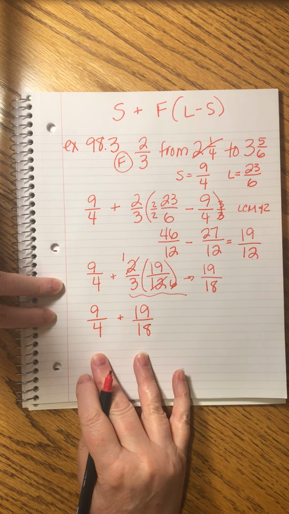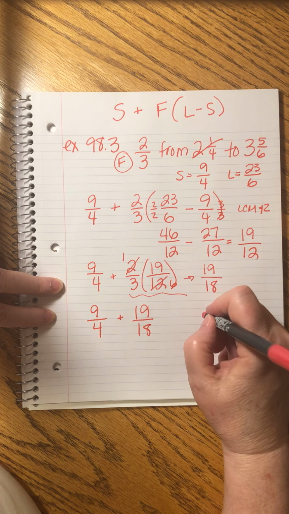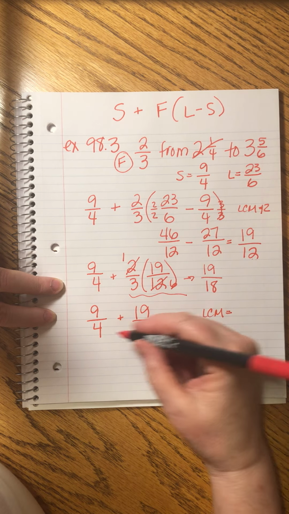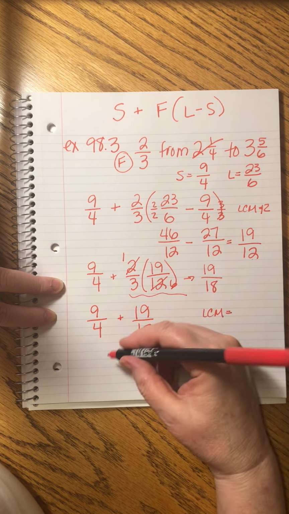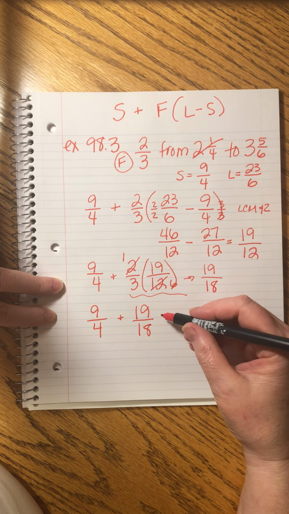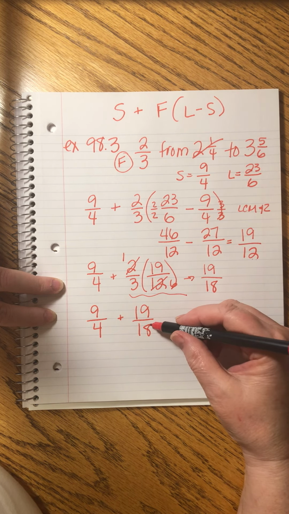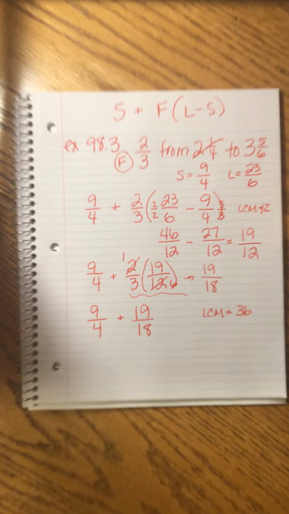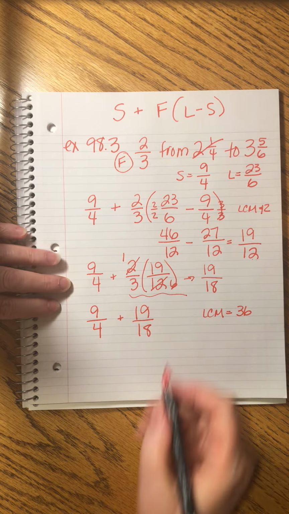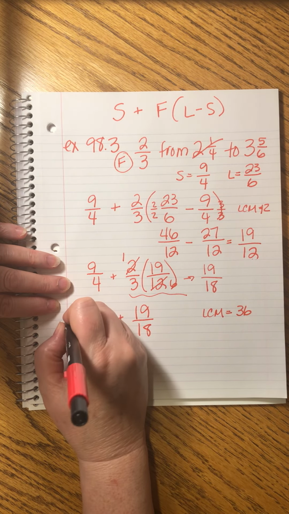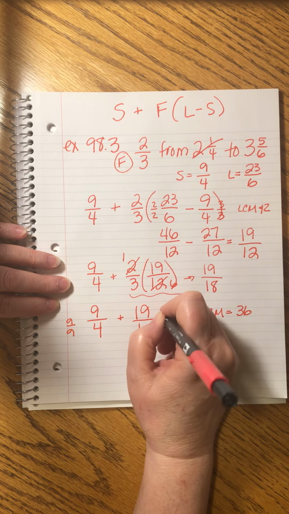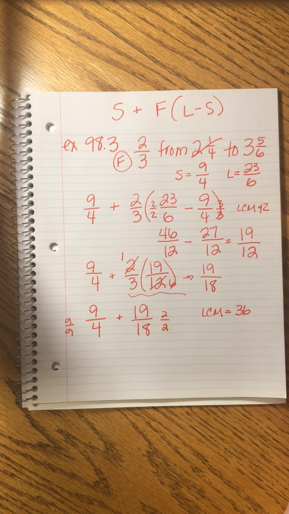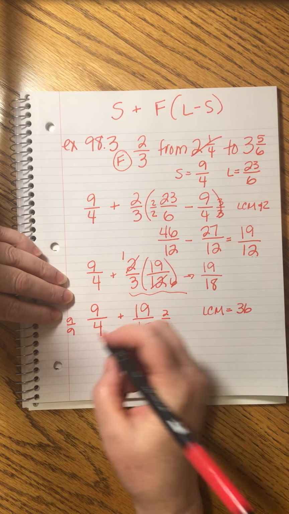We have to make these denominators match. Least common multiple here: 4 does not go into 18. So let's double 18 and see if 4 goes into that. That would be 36. Yes, 4 goes into 36. So there, we'll deal with that. This will multiply, it's 9 over 9, and this is 2 over 2, right? 36, 36. So now we have to multiply the tops.